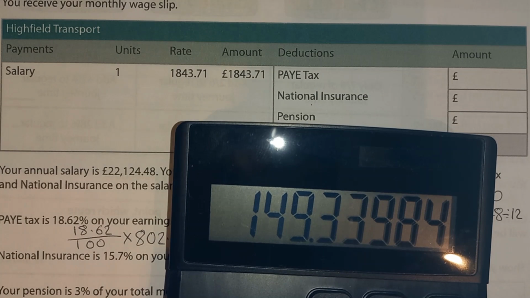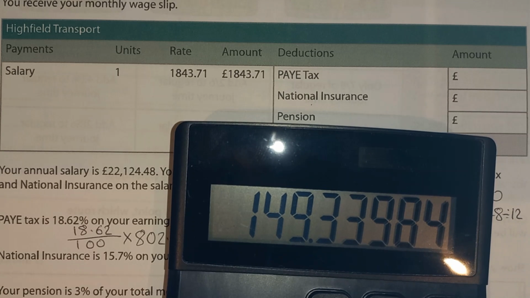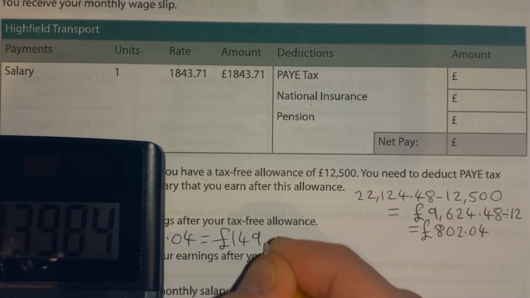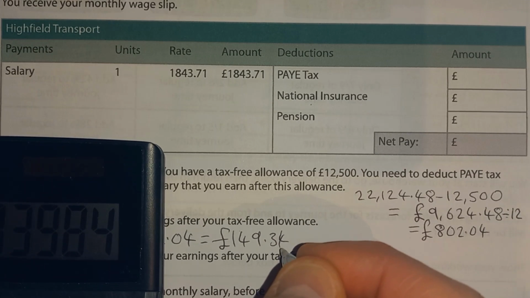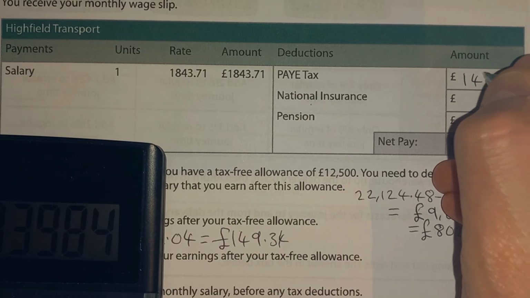We're talking about money here, so we're going to round to 2 decimal places. So 149.33, but this is more than 5, so it's going to be 0.34. So £149.34. So we can put that straight in here.